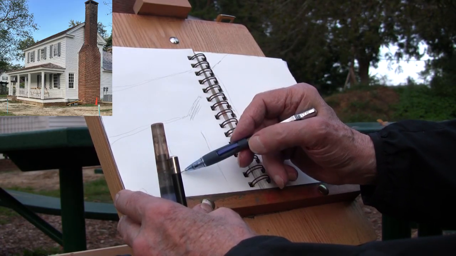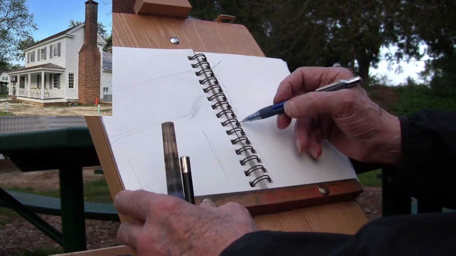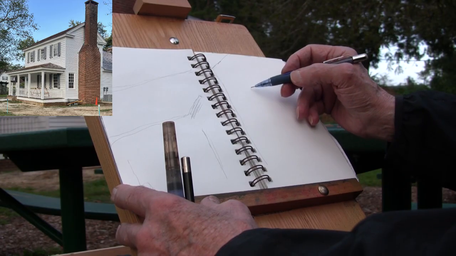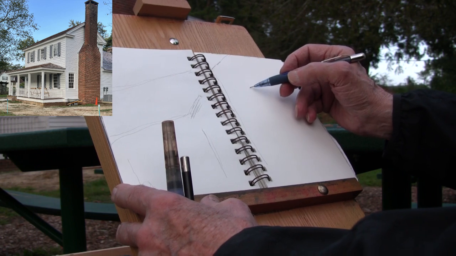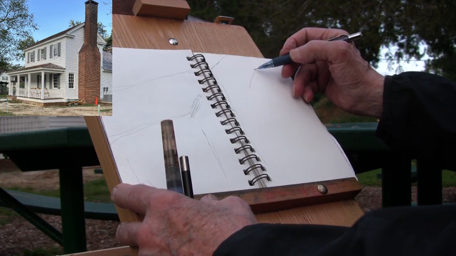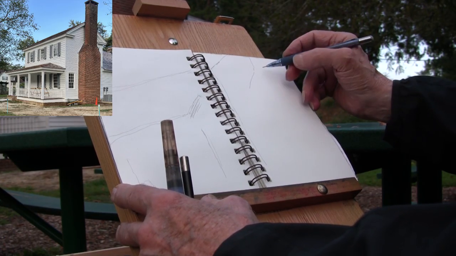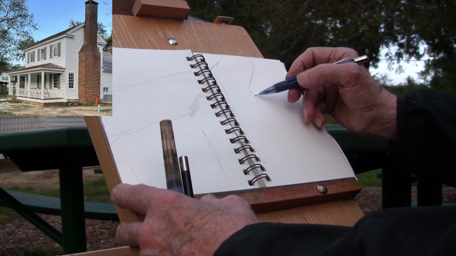We'll just get the corner of this building just to get a start on it. We'll start right here. That's it. Here.